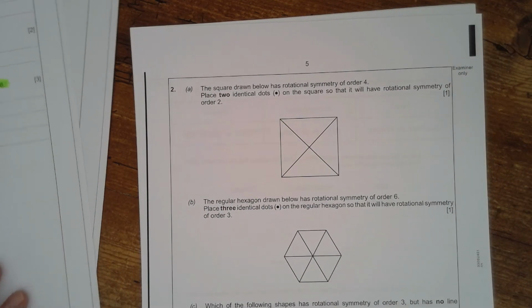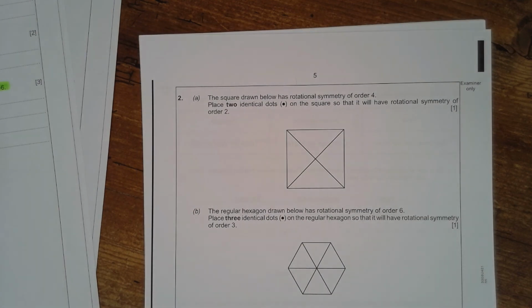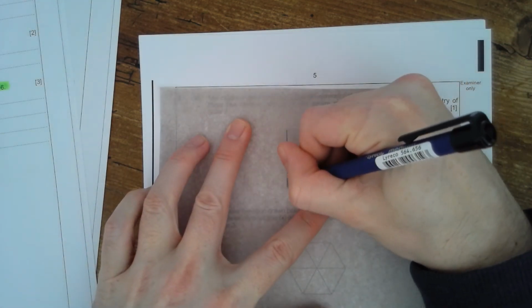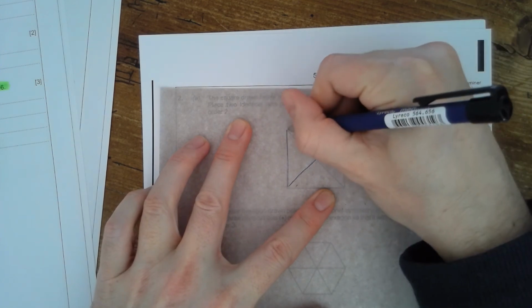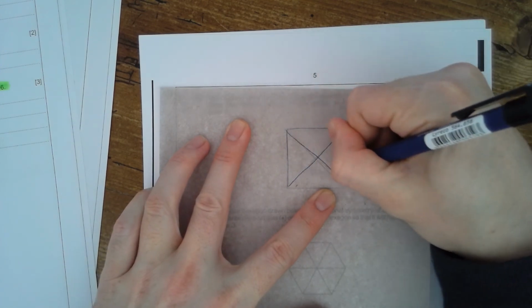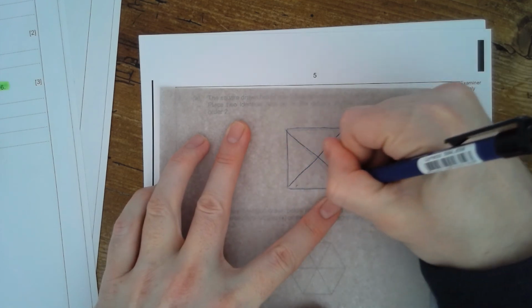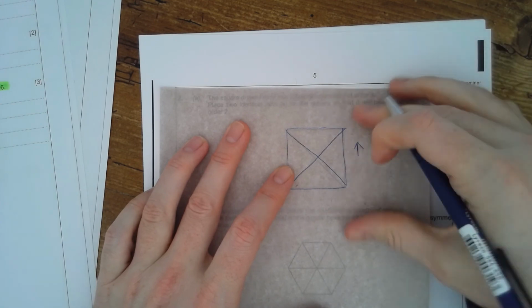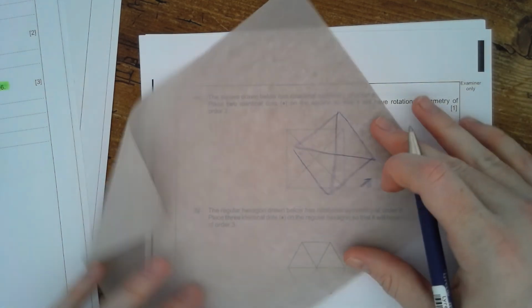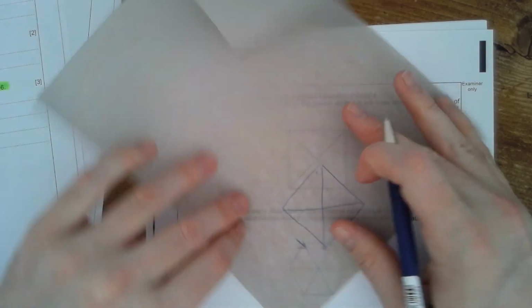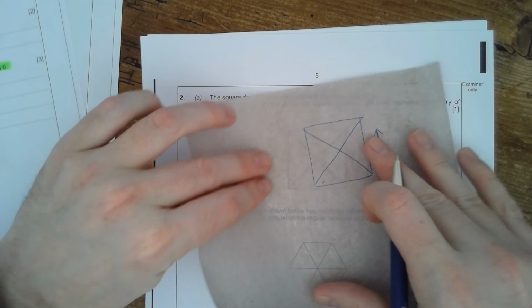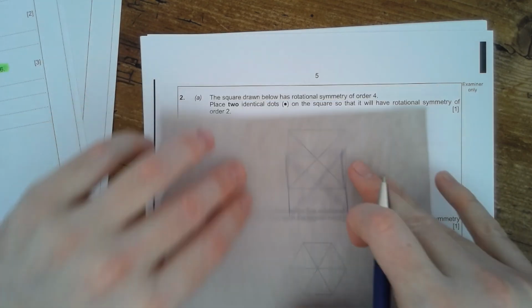Next question, number 2. It says the square drawn below has a rotational symmetry of order 4. Let me just show you what that actually means. If I go and trace this square, not perfectly, but this is why you get given tracing paper in the exam, and put a little arrow up there, then spin that round until the arrow is pointing back up, how many times does it fit on itself? Once, twice, 3 times, 4 times. It fits on itself perfectly 4 times.